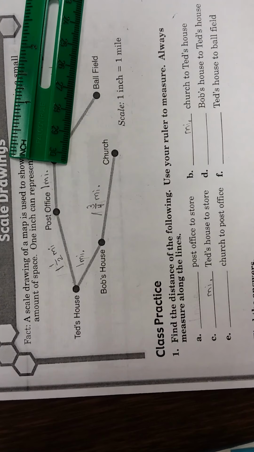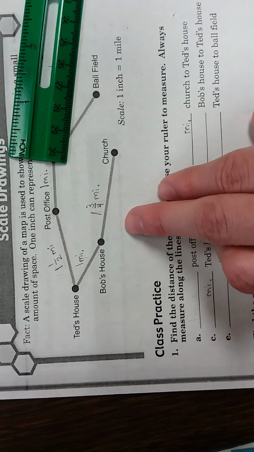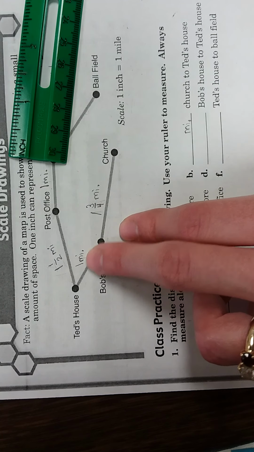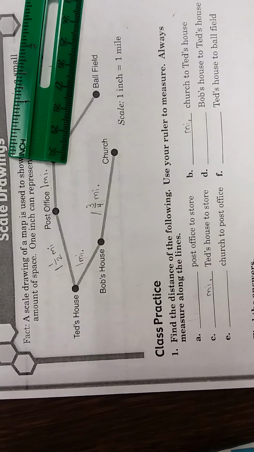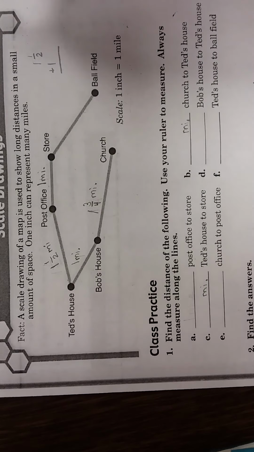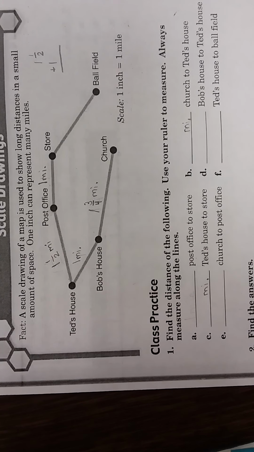Now, when you figure out how far it is from Ted's house to church, you're going to be stacking those correctly with the whole numbers on top of the whole numbers and the fractions, which there's only 1, on top of the fractions. So your problem, again, should look similar to this with different numbers. All right, once you have those answers, I've done 3 of the problems with you.